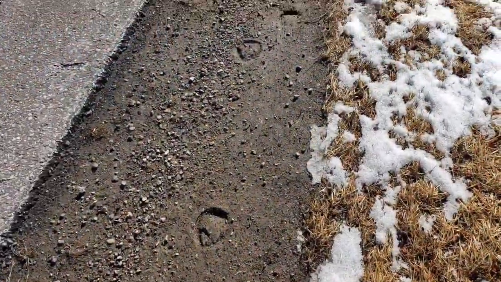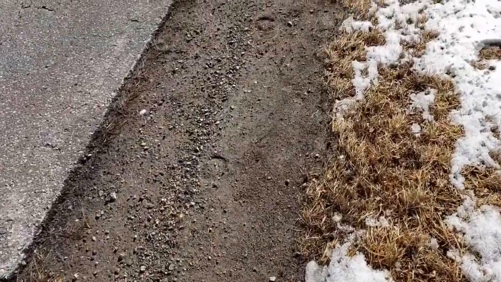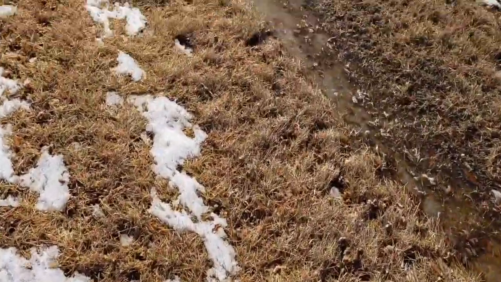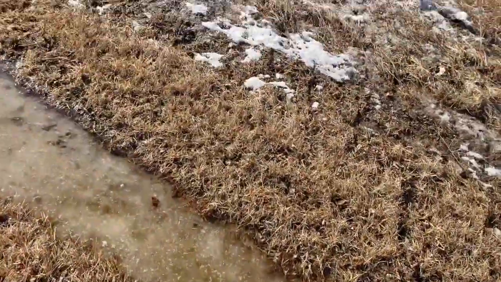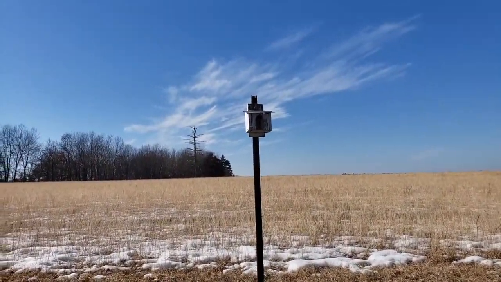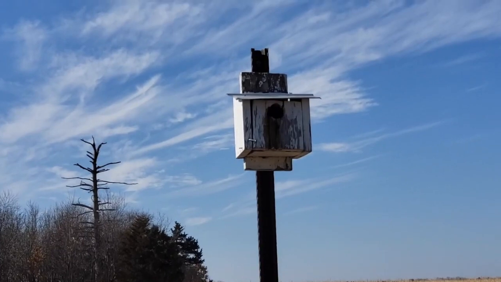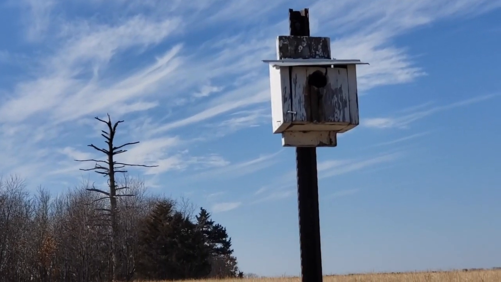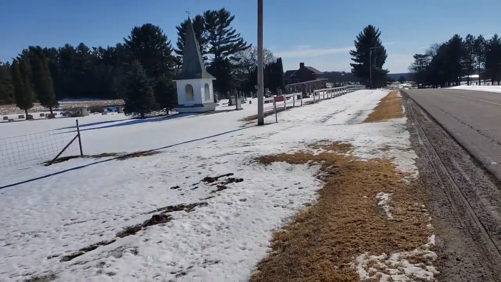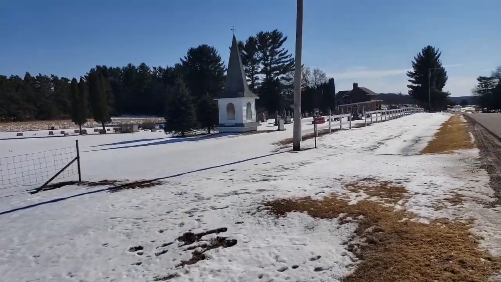Somebody's been riding a horse along here. Look at this cool little birdhouse. Kind of beat up, but I'm sure it could be a good home for somebody for the summer. So I'm not sure what we got here.